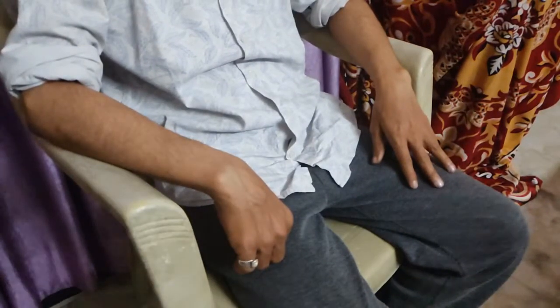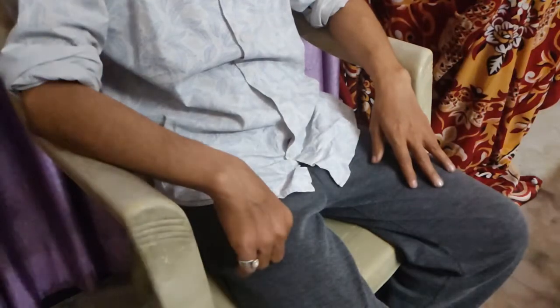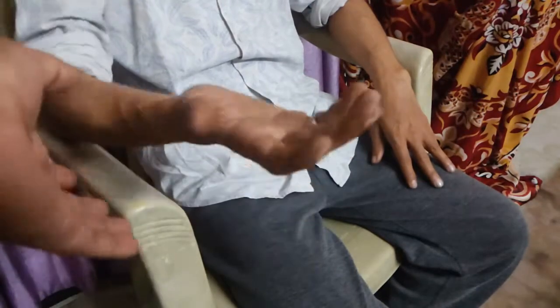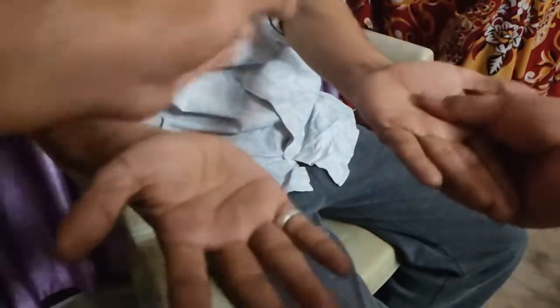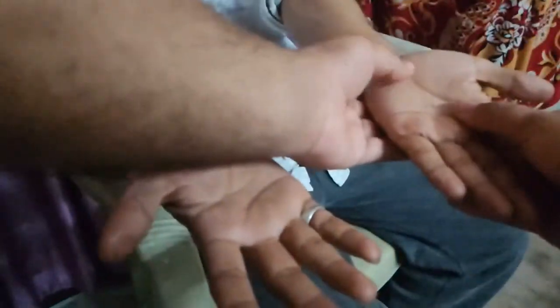Inspect the size and contour of the muscle. The thenar and hypothenar eminences of hands should be full and convex. Atrophy of hand muscle occurs in normal aging.